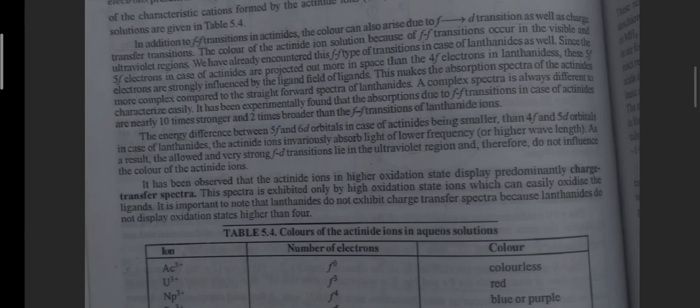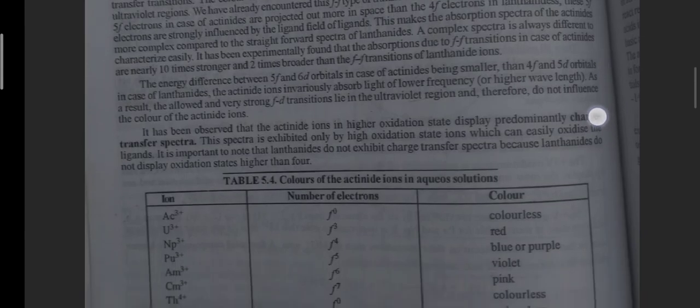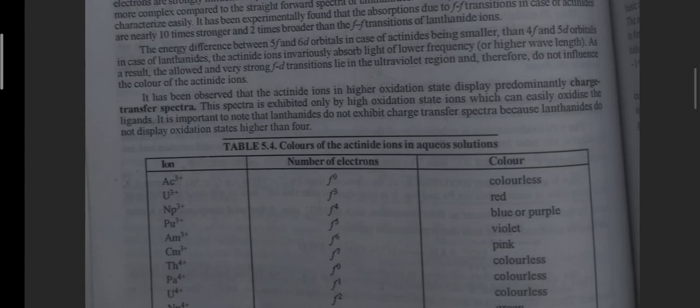This makes the absorption spectra of the actinides more complex compared to the straightforward spectra of lanthanides. A complex spectrum is always difficult to characterize easily. It has been experimentally found that the absorption due to f-f transition in actinides is nearly 10 times stronger and 2 times broader than the f-f transition of lanthanide ions. The energy difference between 5f and 6d orbitals in actinides is smaller than between 4f and 5d orbitals in lanthanides. The actinide ions consequently absorb light of lower frequency.